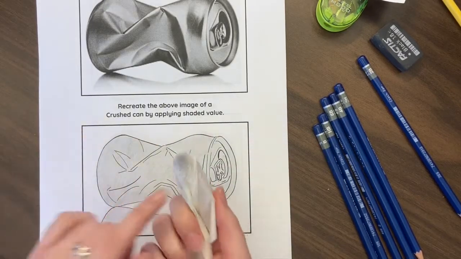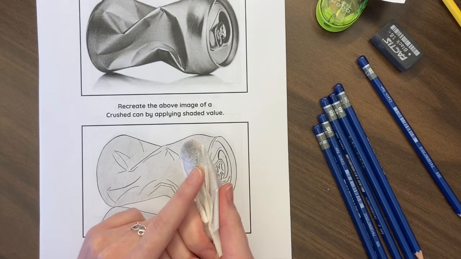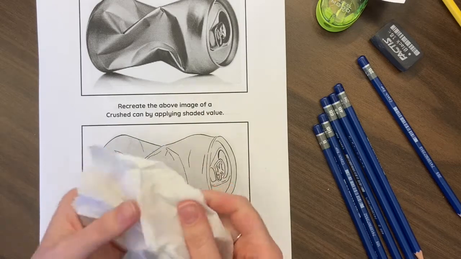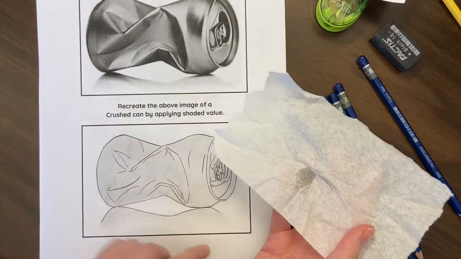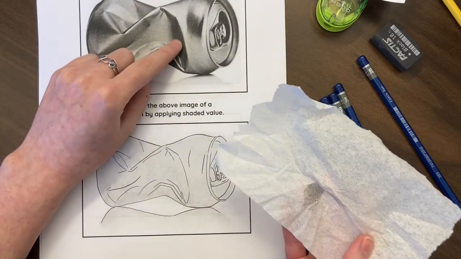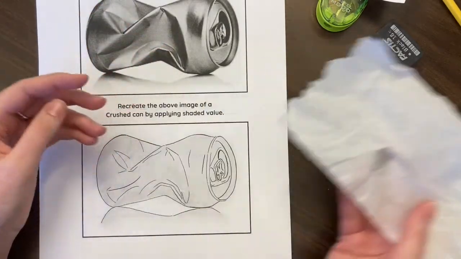Okay. Now I want to remind you that the graphite is being pulled up, right? I just pulled up some graphite on my paper towel. If I open it up, you can see it. So it lightened it a little bit. And I want to remind you of that because if you blend something that's really dark, it's going to lighten it, and you need to hit it again with some more value.